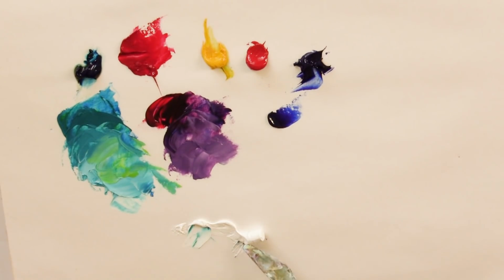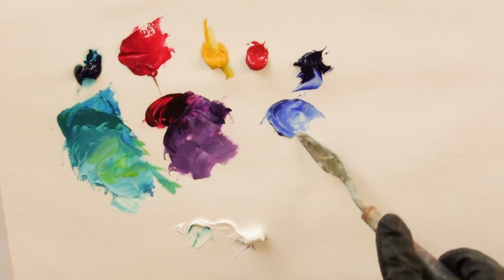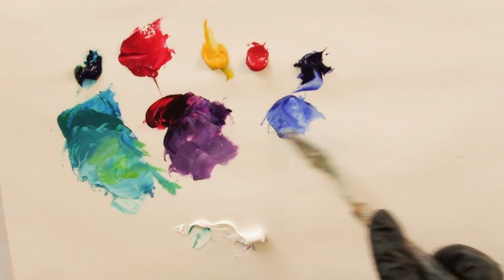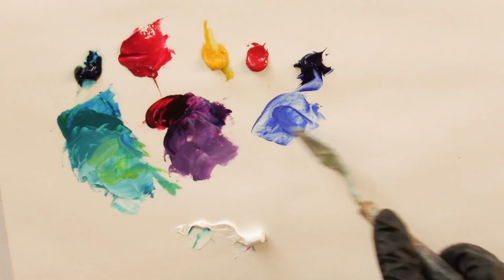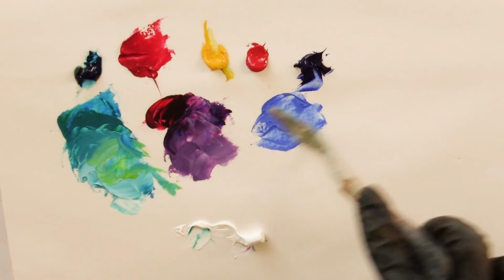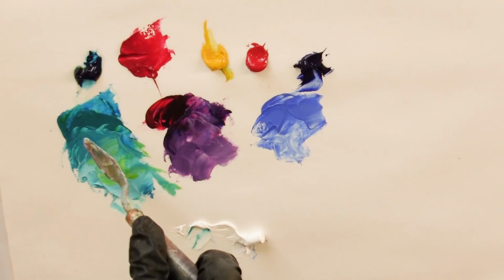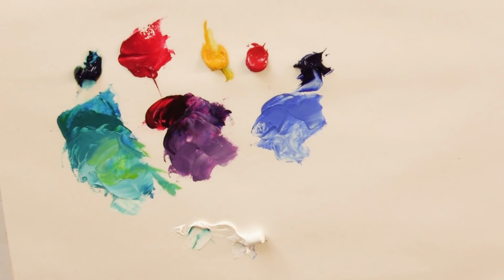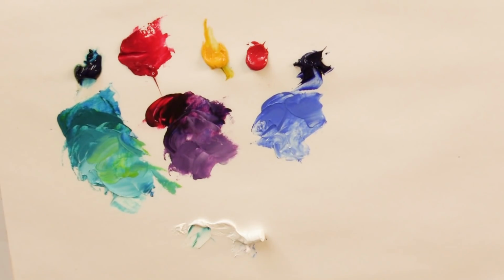But using these 5 main colors, you can invest in better quality paints instead of buying many tubes. You learn how to mix color and you have good quality paints. See, this is the ultra blue. See the difference? I would never get this here by using this color.